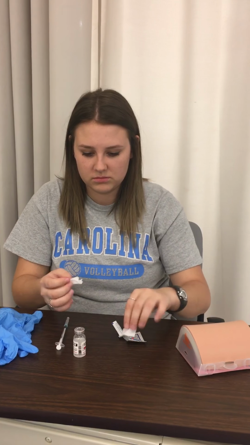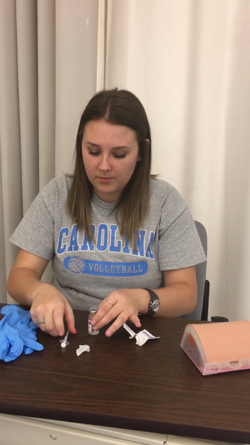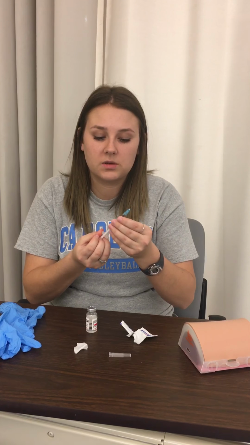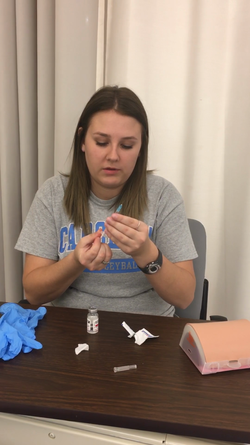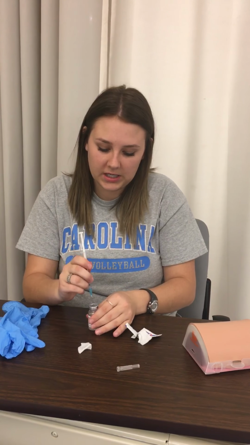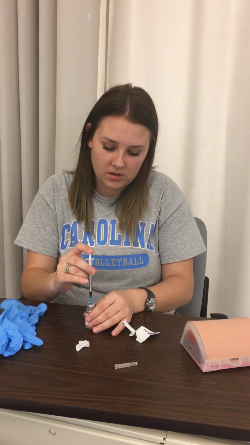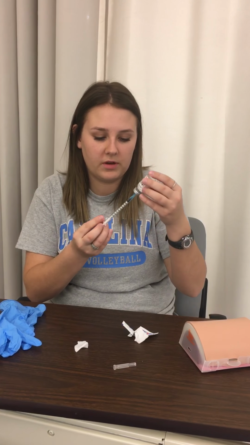So whenever you are preparing the medication, you're going to wash your hands. You're going to get an alcohol pad for the vial. You're going to want to clean the top of the vial, and then you're going to inject however much air as however much liquid you're going to take out. So we're going to give 0.5 mils. So then you're going to inject 0.5. You're going to withdraw 0.5 mils.